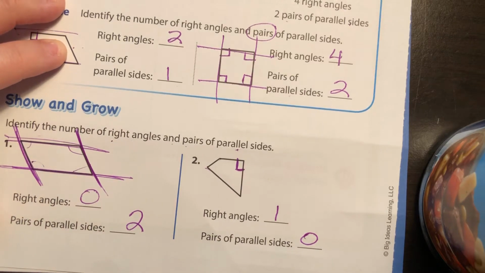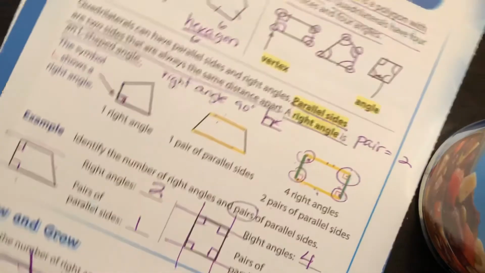Okay. We are moving on to our next page. 1 second. Cool. Moving on.